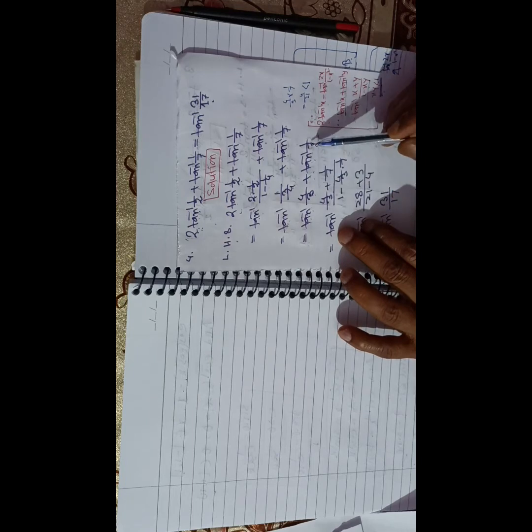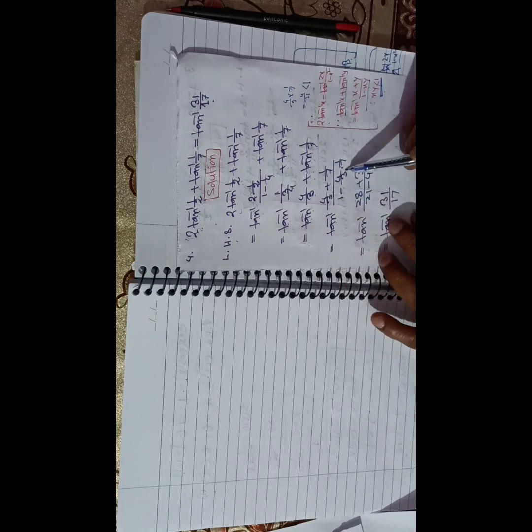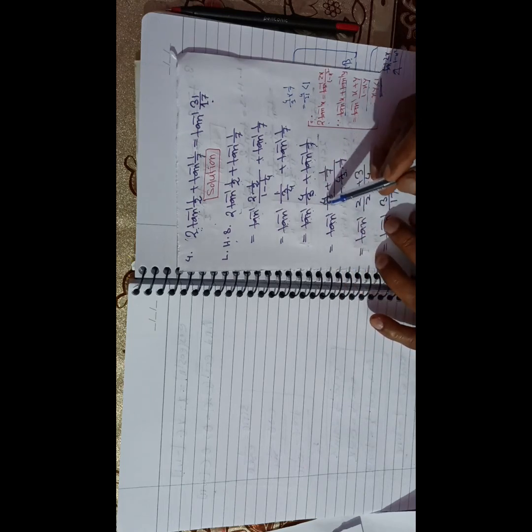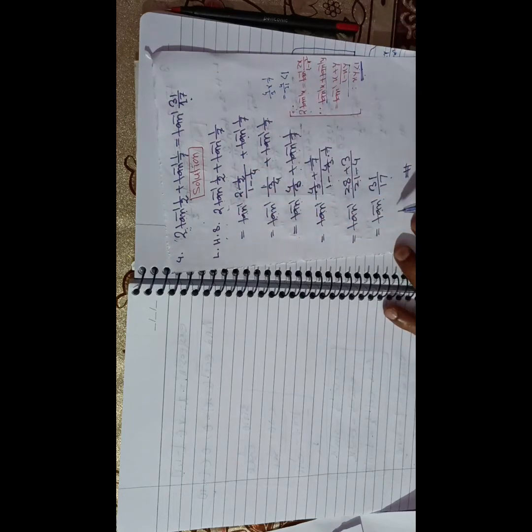So we can use this formula, that is, tan inverse x plus tan inverse y is equal to tan inverse of x plus y divided by 1 minus xy. After calculating, it is a simple calculation: taking the LCM of numerator and denominator, the LCM becomes 21 and 21 goes out. After calculation we get 28 plus 3, and in the denominator 21 minus 4. This becomes tan inverse 31 by 17, which is equal to the right hand side.